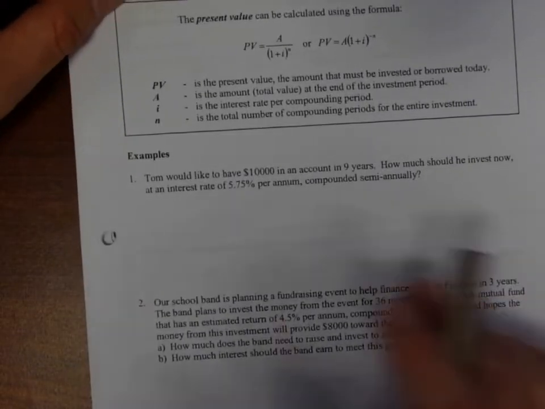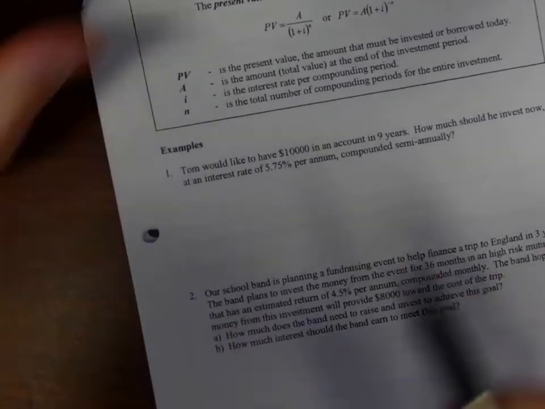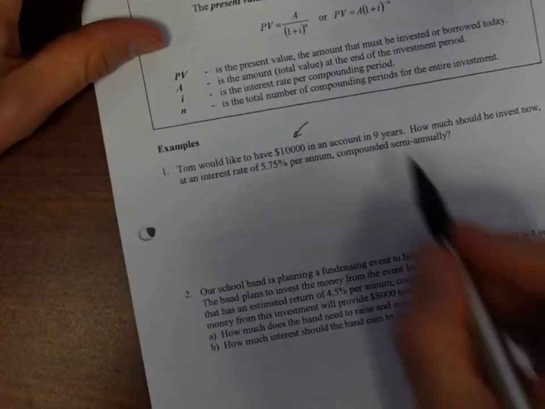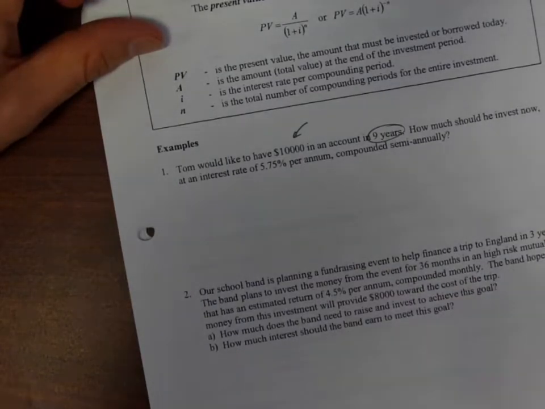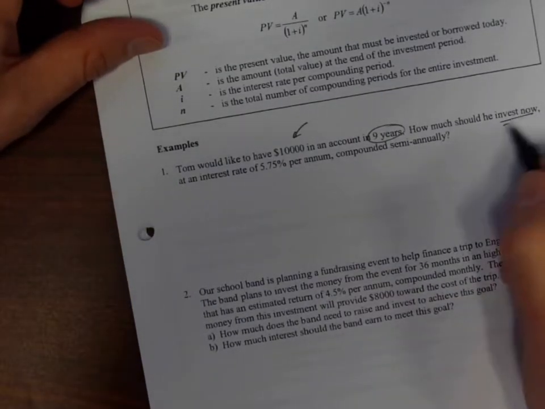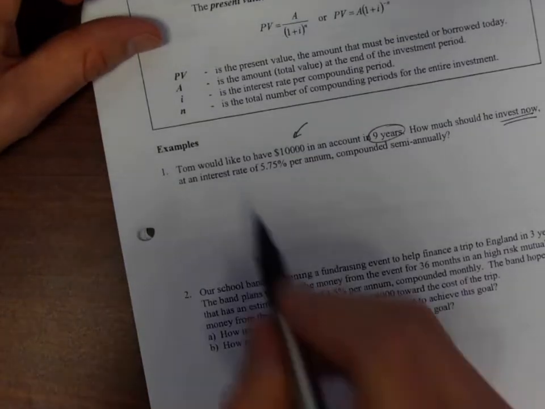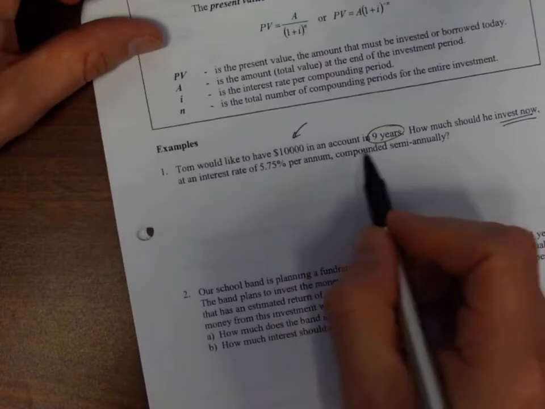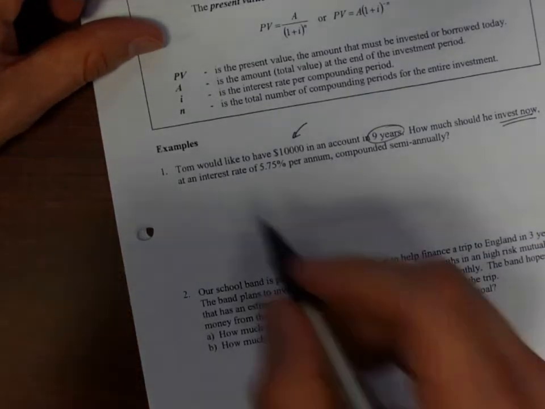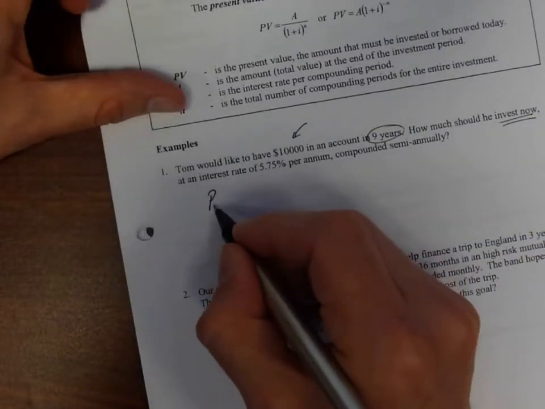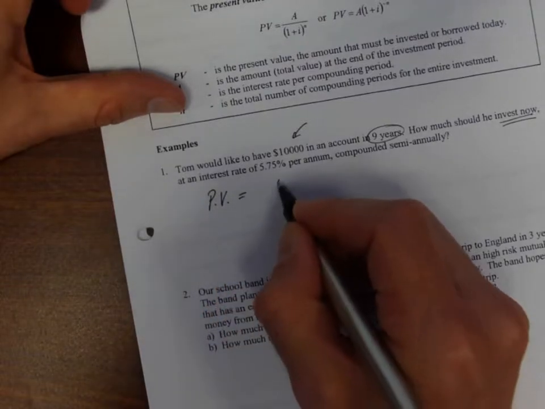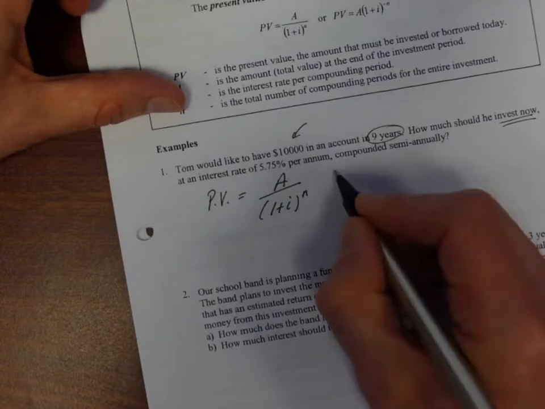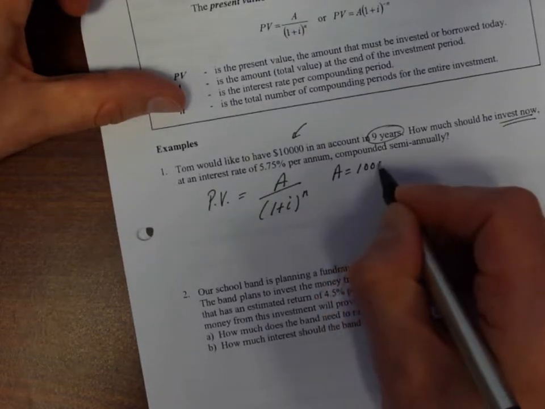So I'm looking at our first example here, and we have Tom. Tom would like to have $10,000 in an account in 9 years. So how much should he invest now? That's the tip-off. How much should he invest now at an interest rate of 5.75% per annum, compounded semi-annually? So the formula that we're going to use is present value equals the amount over (1 plus i)^n. The amount that he wants is $10,000.